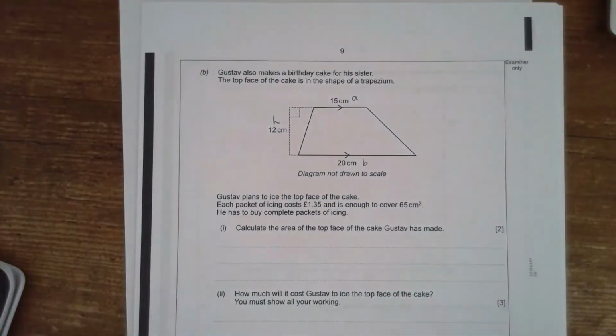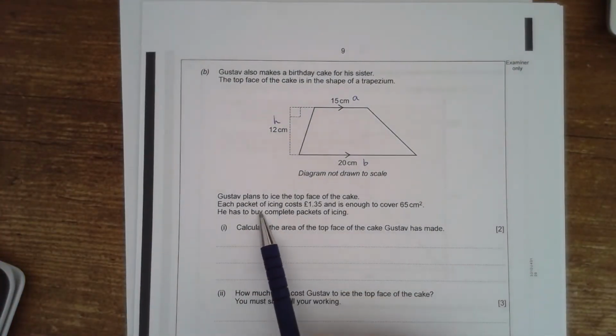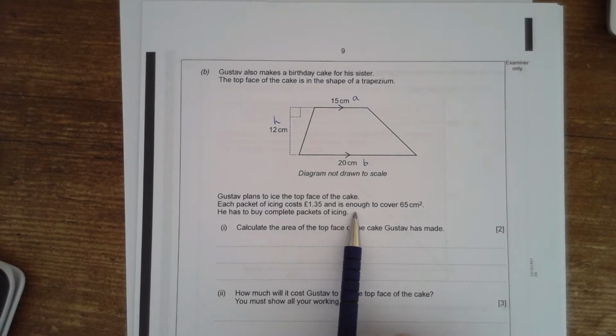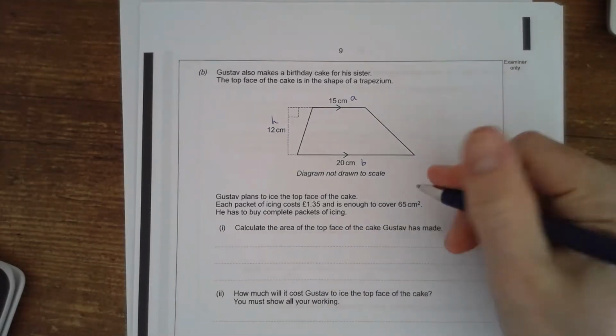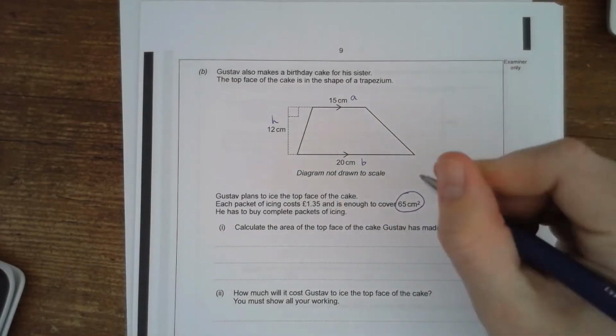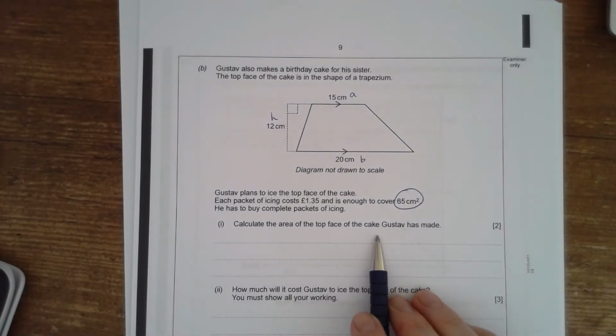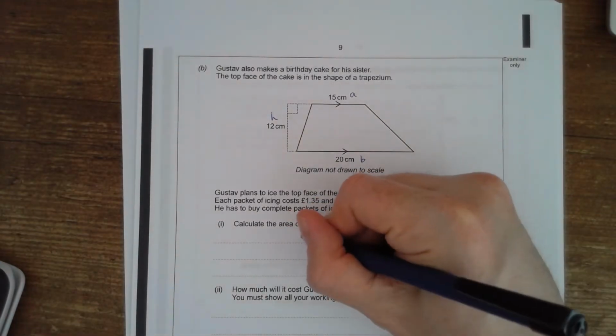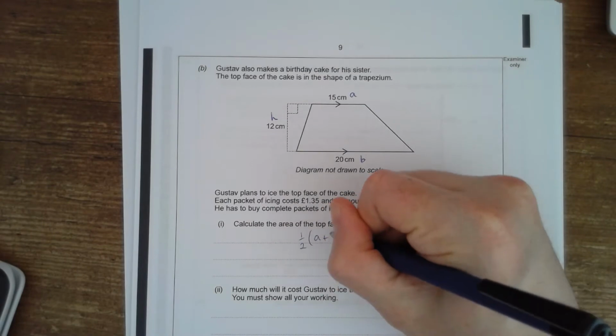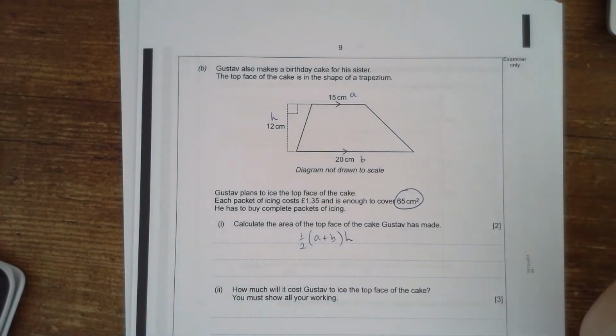What are we told then? We're told that Gustav plans to ice the top face of his cake. Each packet of icing costs £1.35 and covers 65 centimetres squared. So we are told an area. Calculate the area of the top face that Gustav has made. So we need to do area is equal to a half (A plus B) H. That's from the formula booklet.